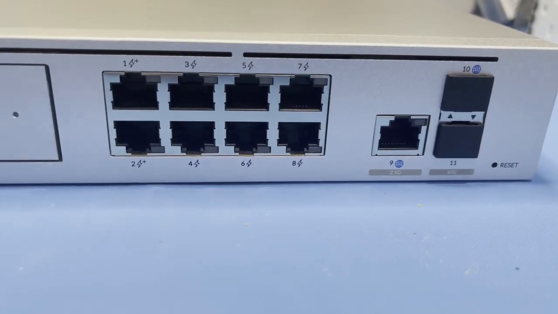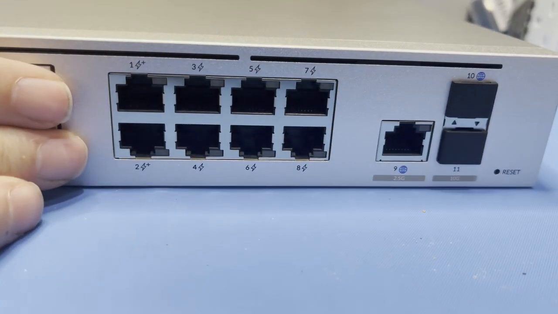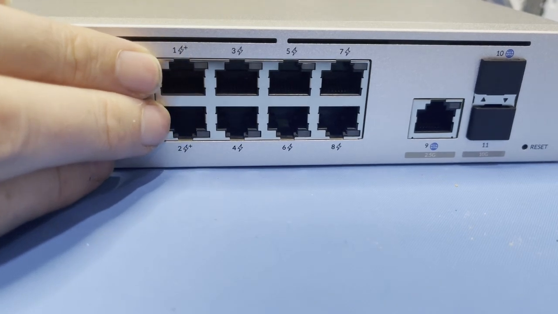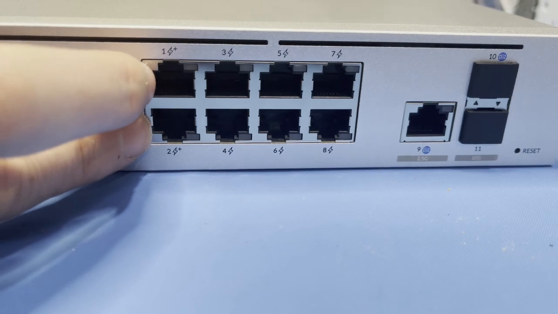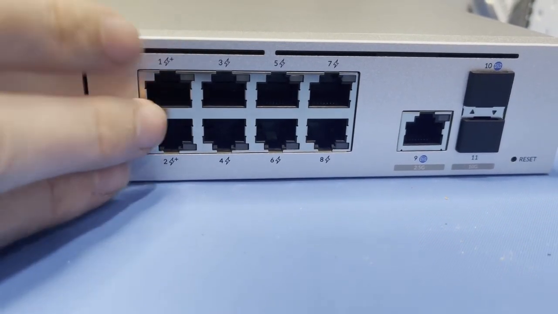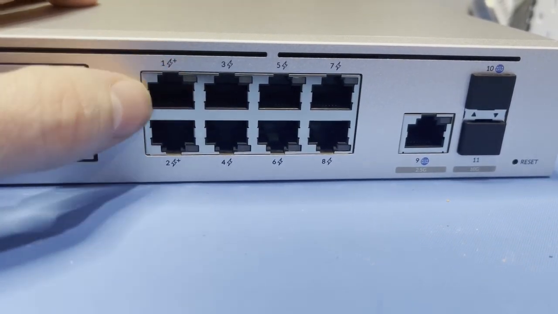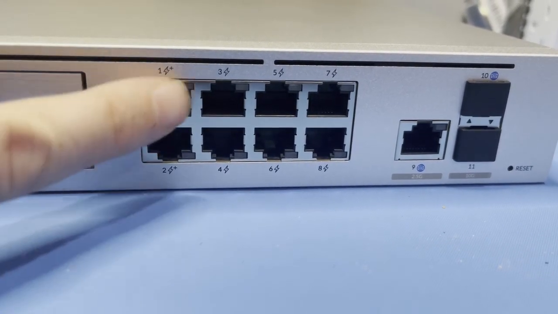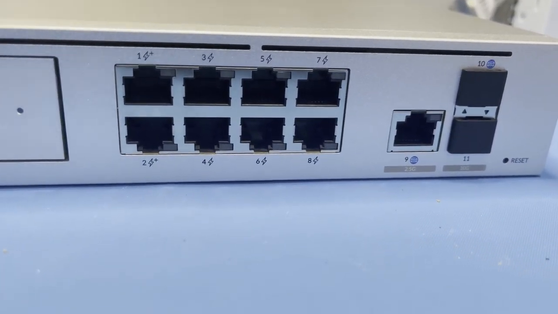You've got a bank of 8 network ports. Now all of the ports are PoE. The two ports here are PoE plus. So if you've got any devices that require higher power on a PoE, you need to connect them to these two. So if you have the U6 Pro access points, they're plugged into these two ports, because if you plug them into the other 6, there won't be enough power and the device performance will be limited.